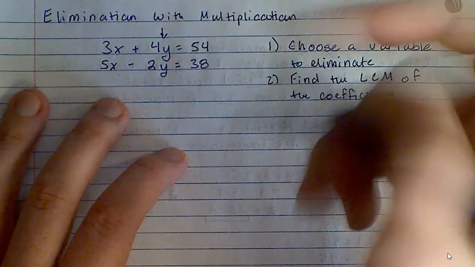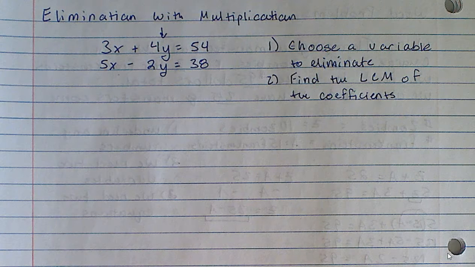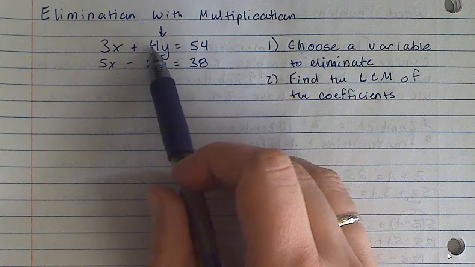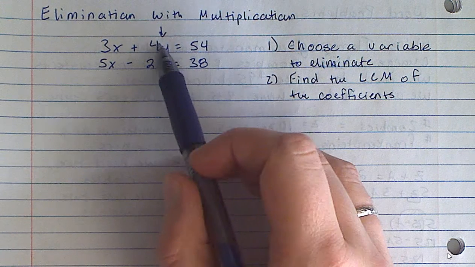Lowest common multiple is often confused with greatest common factor. Lowest common multiple is what the two numbers can multiply to be, not what goes into them. We're not looking for numbers that go into 2 and 4. The greatest common factor of these two would be 2. I'm looking for what they can both multiply to be.